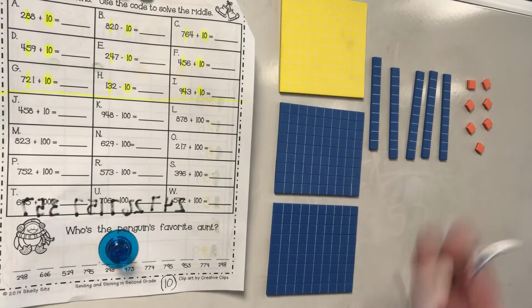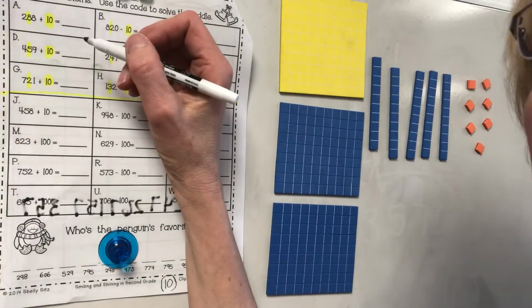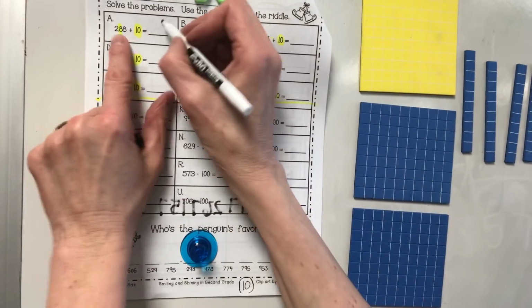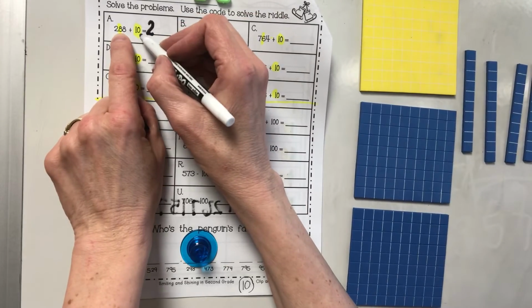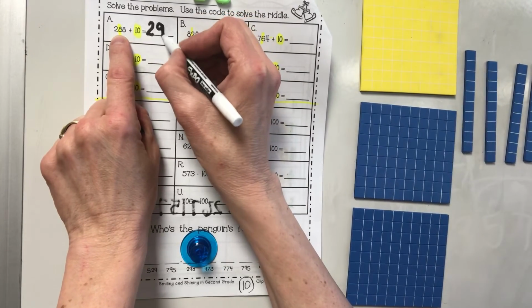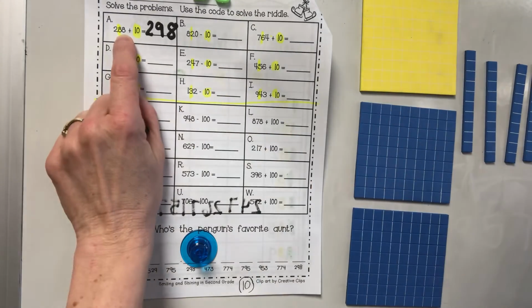All right. So 288. The 200 stays. 8 10s plus 1 10 is 9 10s and 8 1s. That does not change.